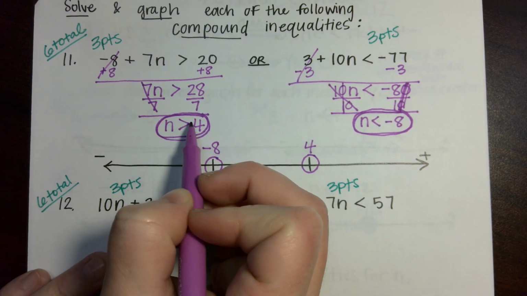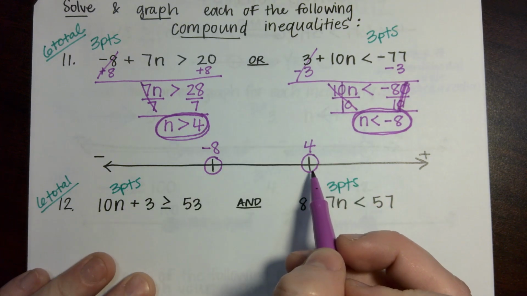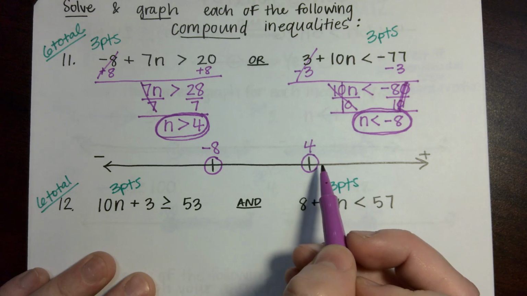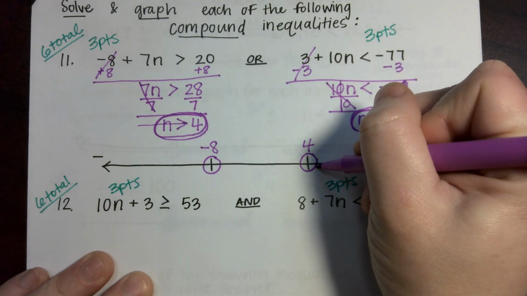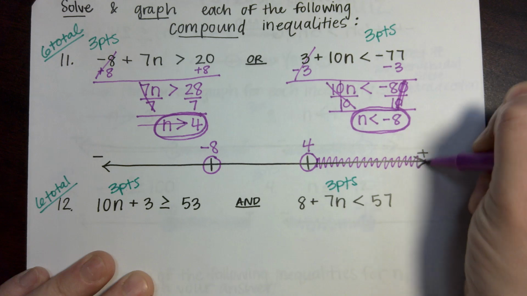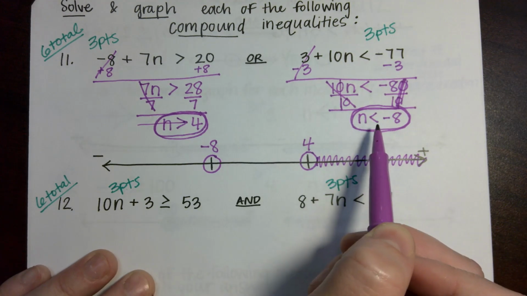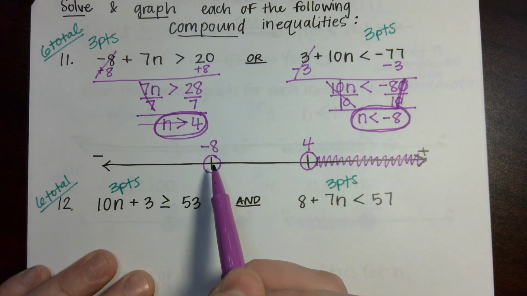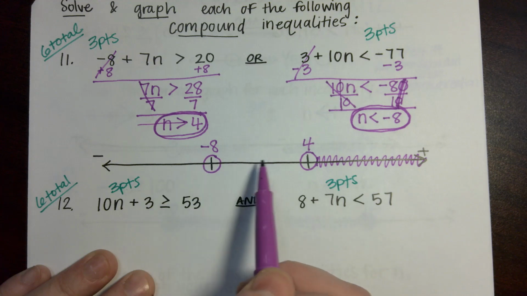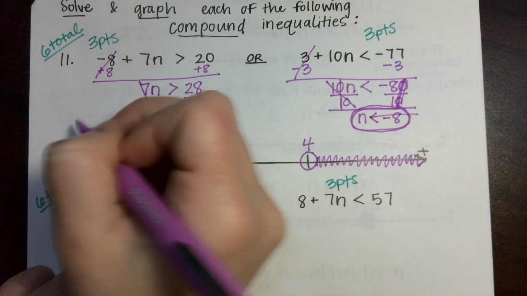n is greater than 4. So let's look at our 4. Where would I shade to show that it's bigger than 4? To the right, because I see my arrow pointing to the right of 4. So I'm going to shade here. Now let's look at negative 8. I have n is less than negative 8. So I look here at negative 8. Where do my numbers get less? Where do they get smaller? To the left. My arrow is also pointing to the left.